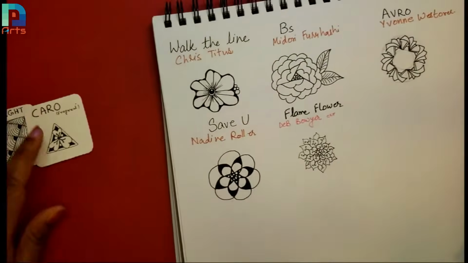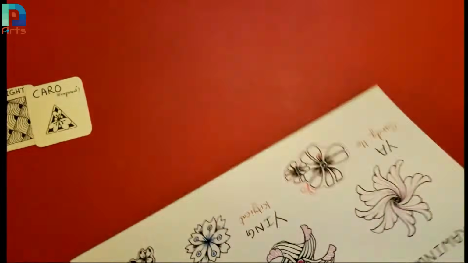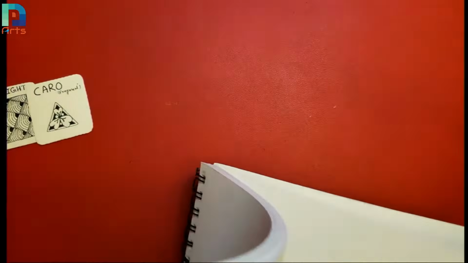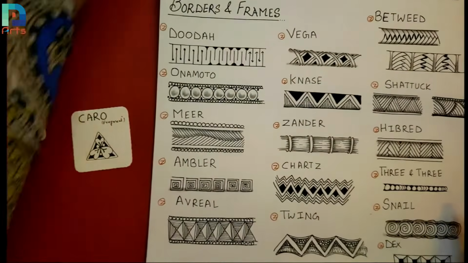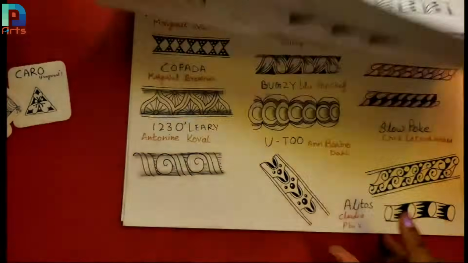I'm going to put it into the borders and frame tangles. But as I always say, we can put one tangle in various categories. Like you see here in the border and frame, we see a lot of these triangularish kinds of tangles, especially here.